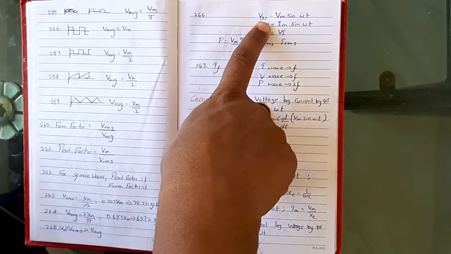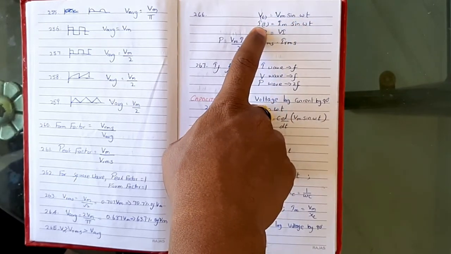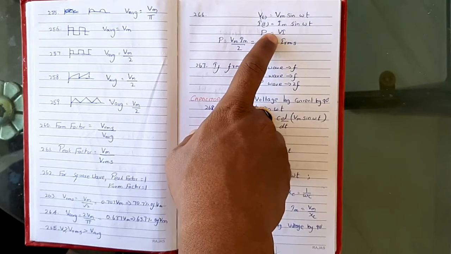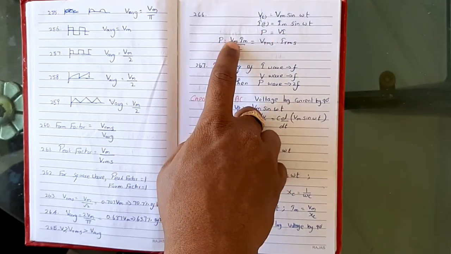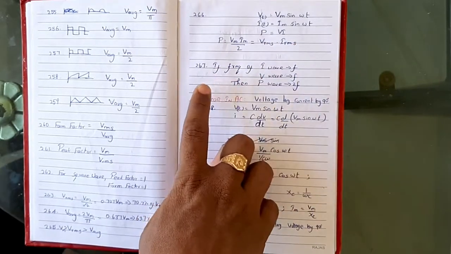Formula number 266, Vt equal to Vm into sin omega t. Similarly, current I of t equal to Im into sin omega t, and the power is equal to V into I, that is equal to Vm into Im divided by 2, that is equal to Vrms into Irms.